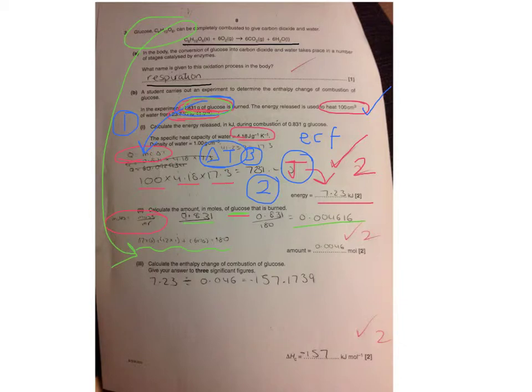Next. Part 3 is for 2 marks. Calculate the enthalpy change of combustion of glucose. Now, enthalpy change of combustion, I want everybody to be thinking, is an example of an exothermic reaction, so you're going to have a negative sign. This candidate got the negative sign, therefore gaining 1 mark. Well done. You couldn't have gained 2 marks if you didn't put that it was negative. So always make sure that if a reaction is exo, it's negative, and if it's endo, it's positive.